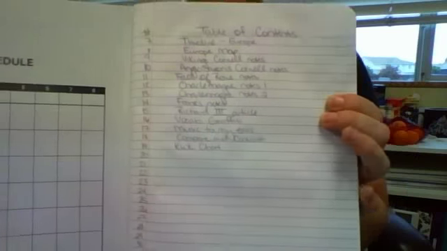When you open it up, we did start numbering the pages down here on the very first page. So this is page 1, and it should be numbered throughout the entire notebook. That needs to be done by Monday if you didn't get to do it in class.